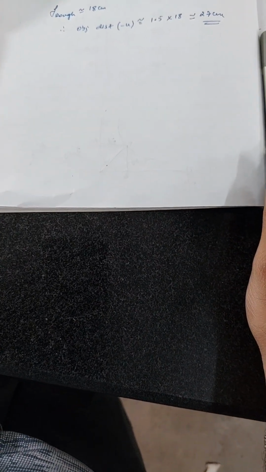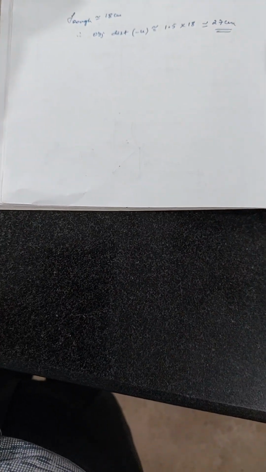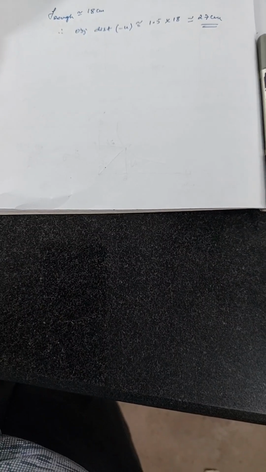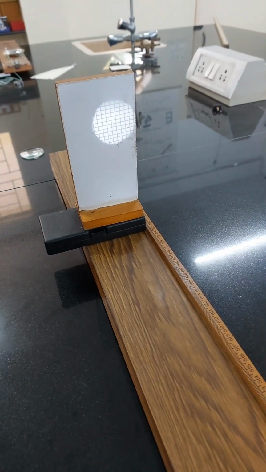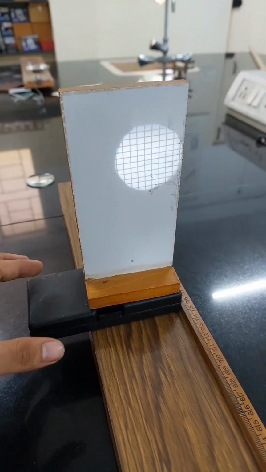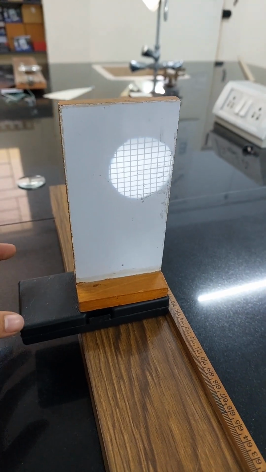Now if you could not calculate the rough focal length, then you can just keep it at some value where the magnification is not very high, as I showed you in the trial and error method. So now we can see here I have placed the convex lens at 28 centimeter, and you can see that the image is not very magnified and it's quite intense also. So basically you have to move the screen until you get a very sharp image.